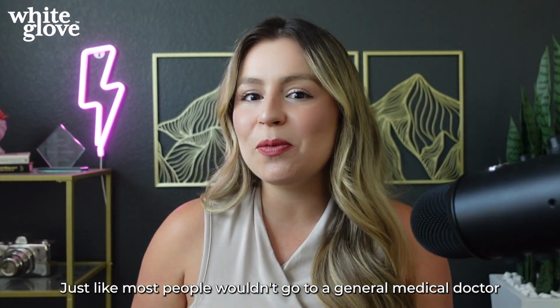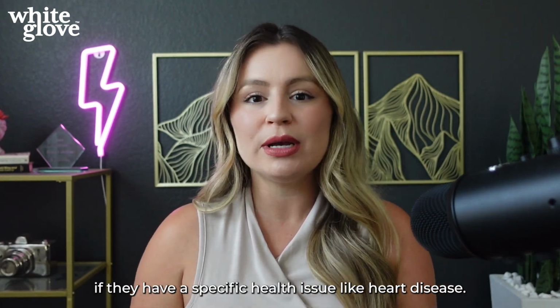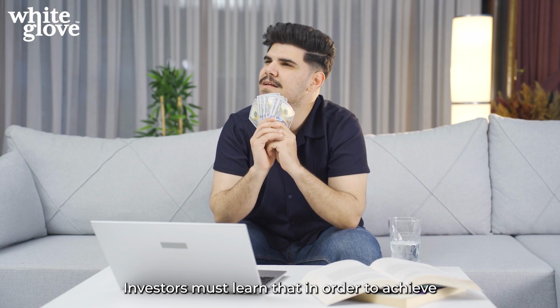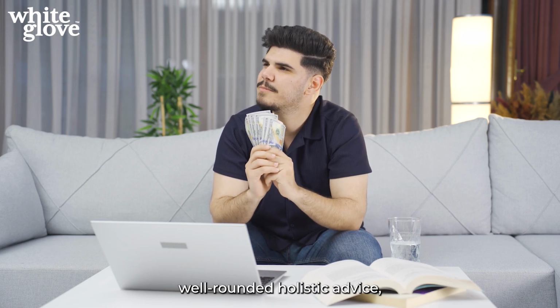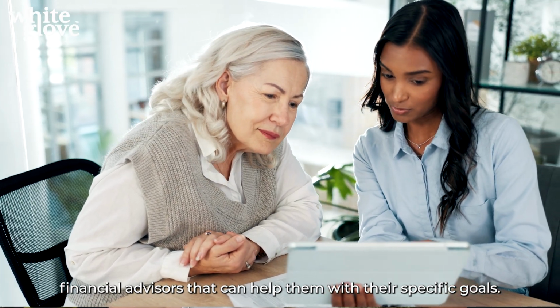Just like most people wouldn't go to a general medical doctor if they have a specific health issue, like heart disease, investors must learn that in order to achieve well-rounded, holistic advice, they need to seek out financial advisors that can help them with their specific goals.